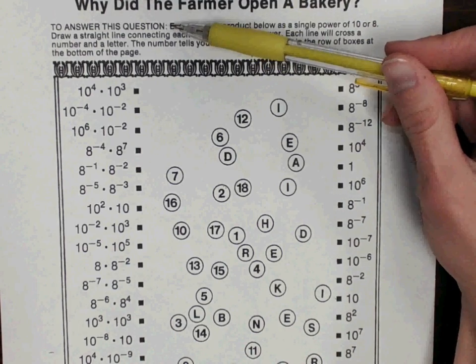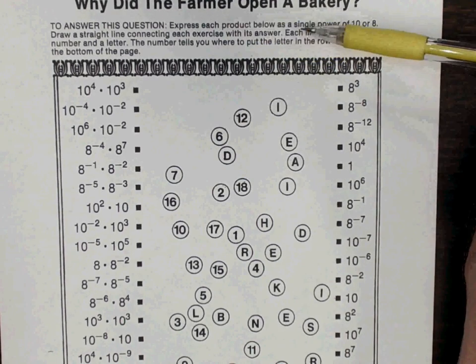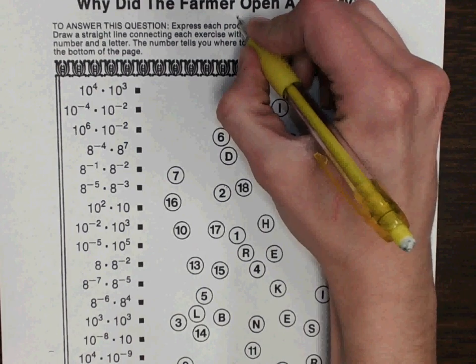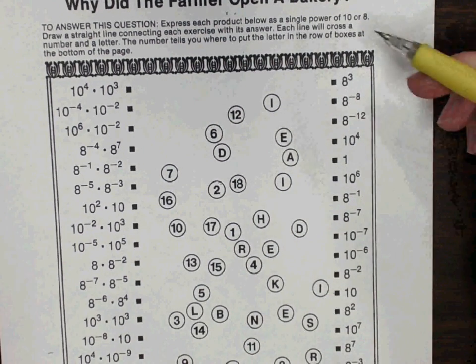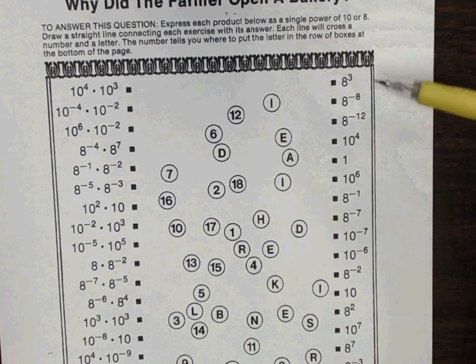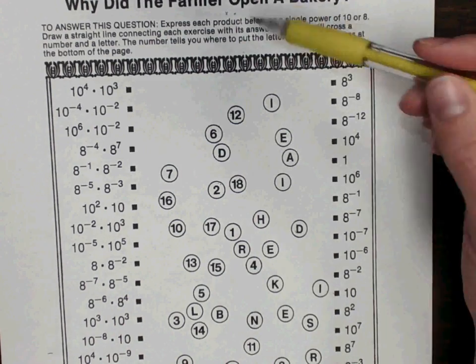To answer this question, why did the farmer open a bakery? Express each product, that means multiplying. You want to put a little times or a little dot to remind you that product means multiply. Below as a single power of 10 or 8. It's only going to give you 10s or 8s. You don't have to worry about that part.